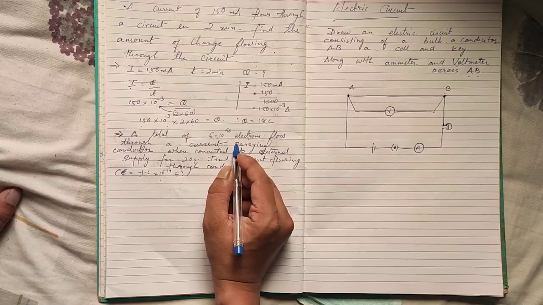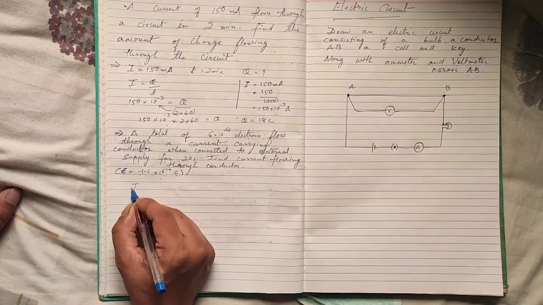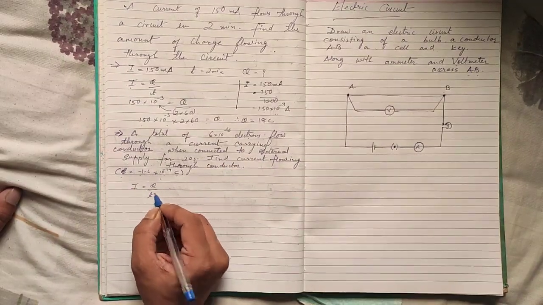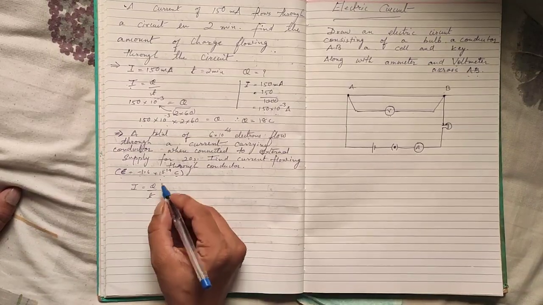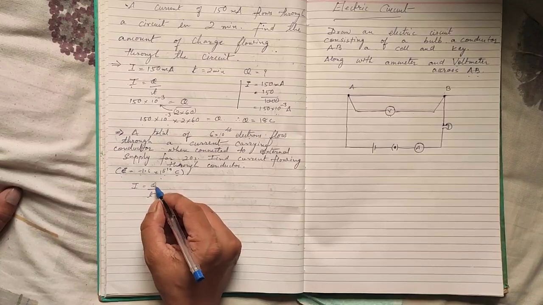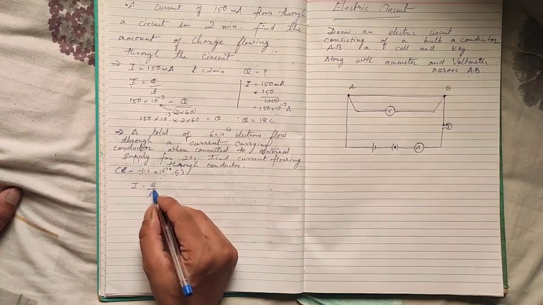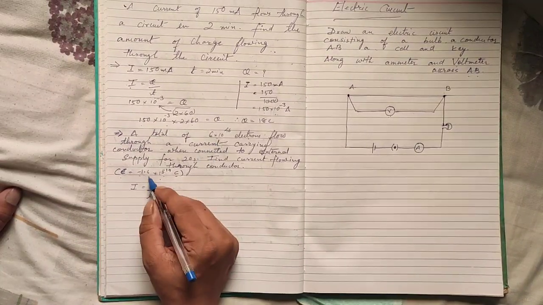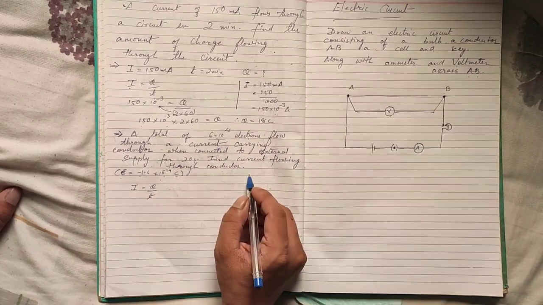Now why is this given? Because when we apply the formula I is equal to Q upon T, we have to apply this formula once again, where we need to find the total current flowing through the circuit. So we require the charge. However, this is not the charge of one single electron. This is a charge of 6 into 10 raised to 46 electrons.